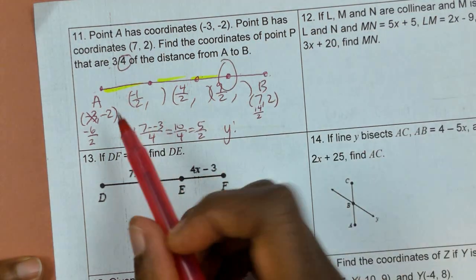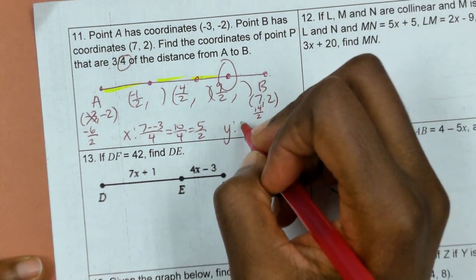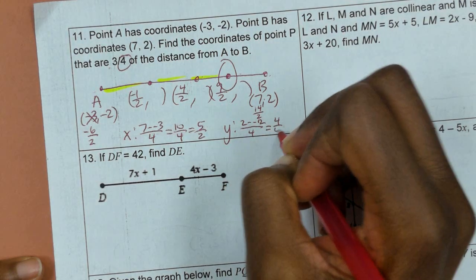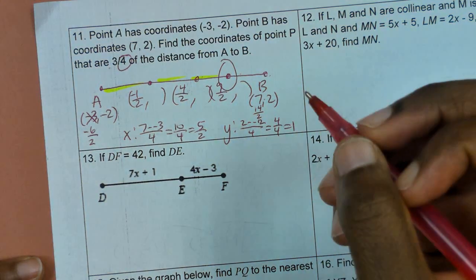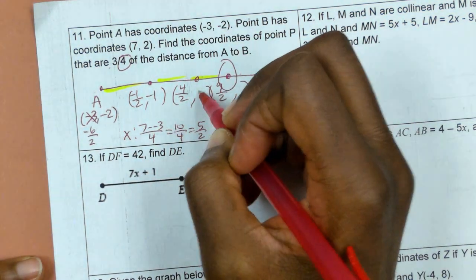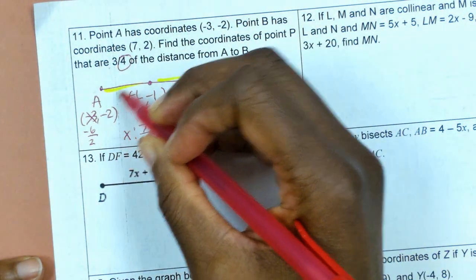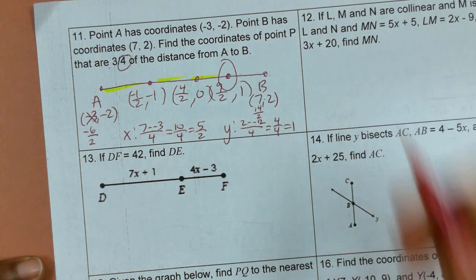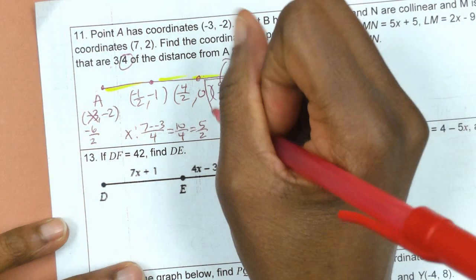Okay, for y, we go from -2 to 2, so 2 minus -2 is 4, over 4, so we're just going to be increasing 1 every time. -2 plus 1 is -1, plus 1 is 0, plus 1 is 1, plus 1 is 2. So our answer is going to be 9/2, 1.